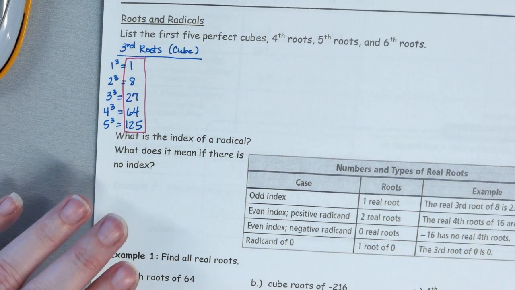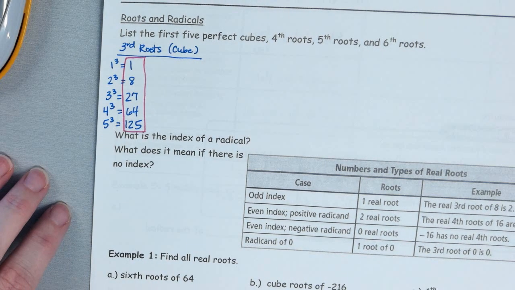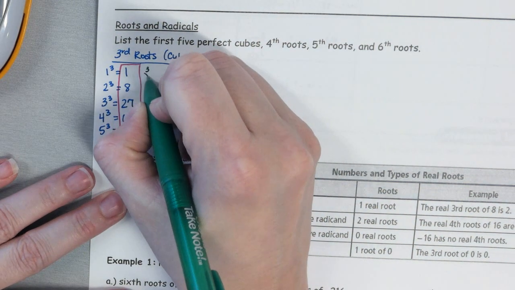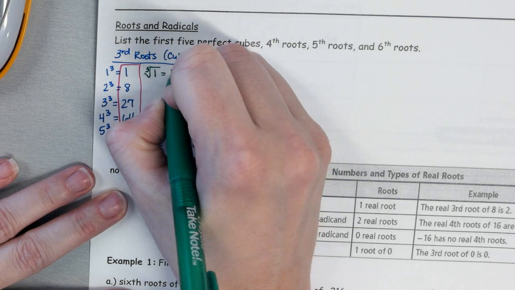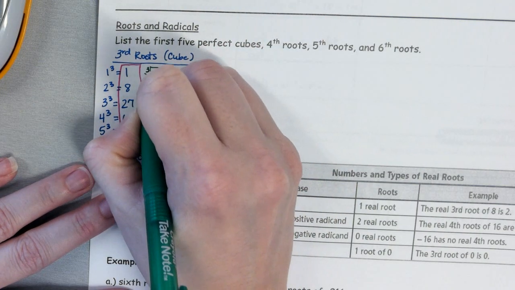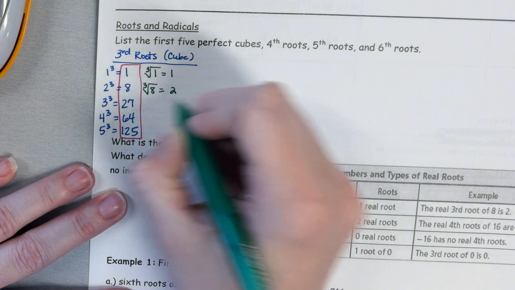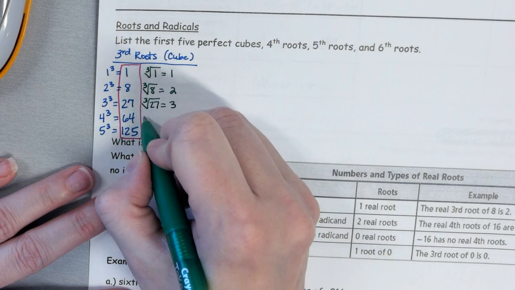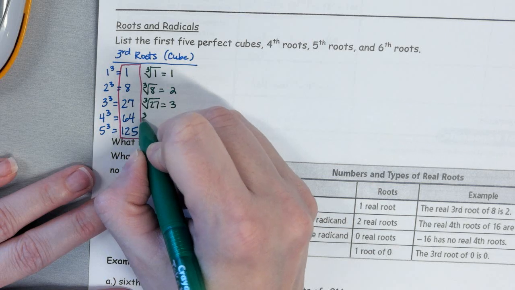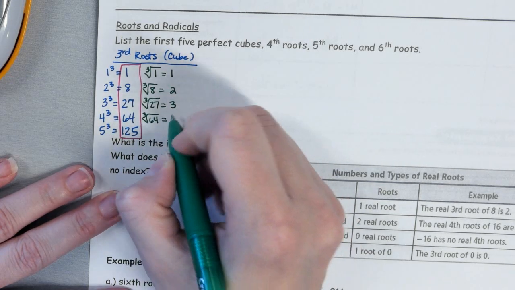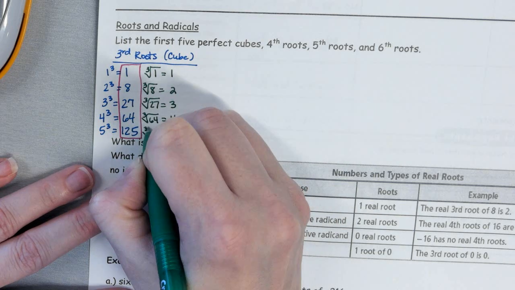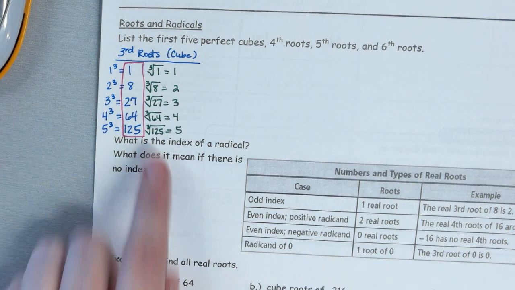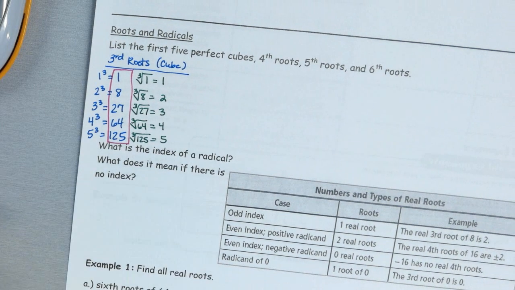So we want to recognize those when they are inside of a radical. For example, if you had the cube root of 1, you would want to simplify that to 1. If you have the cube root of 8, you would simplify that to 2. The cube root of 27, you would simplify that to 3. The cube root of 64 would simplify to 4. And the cube root of 125 would simplify to 5. Okay, so this is the format that you're going to see them in.